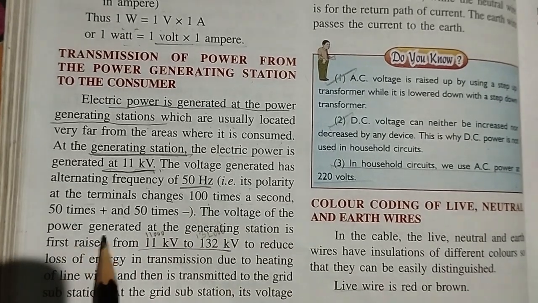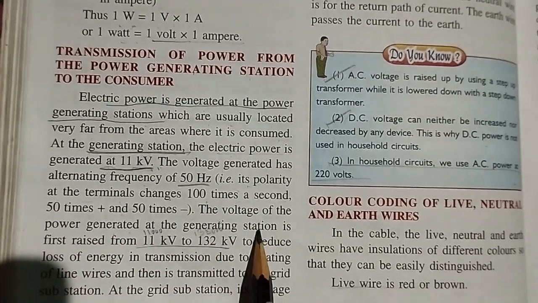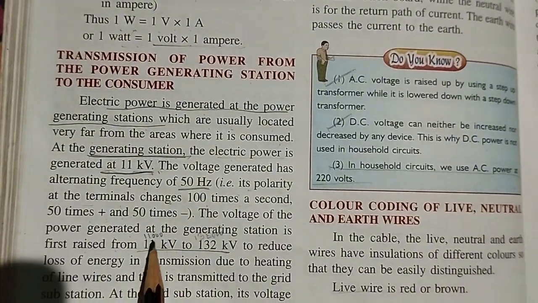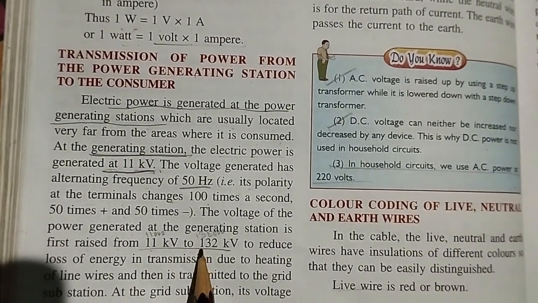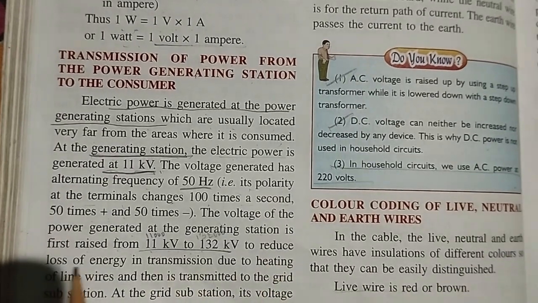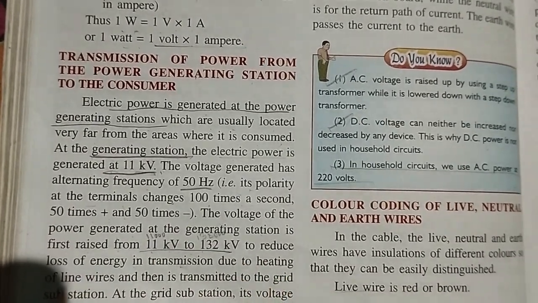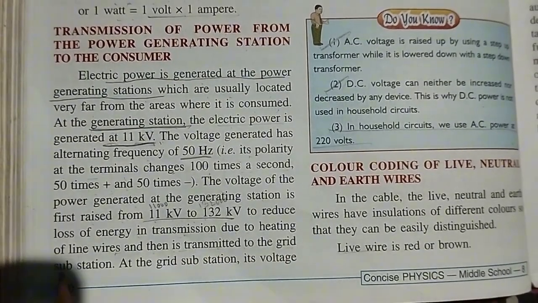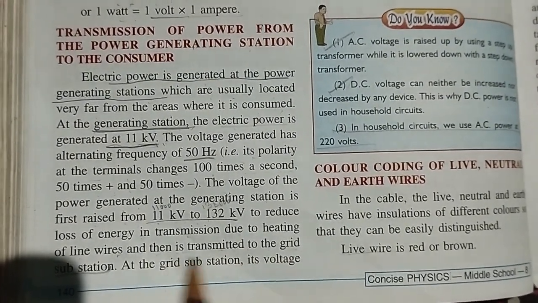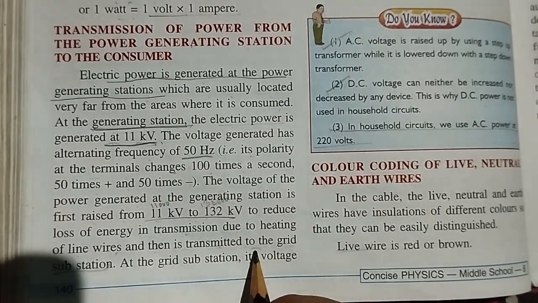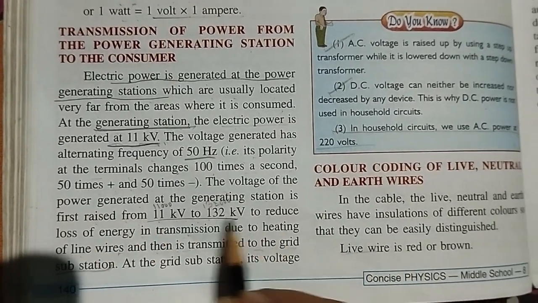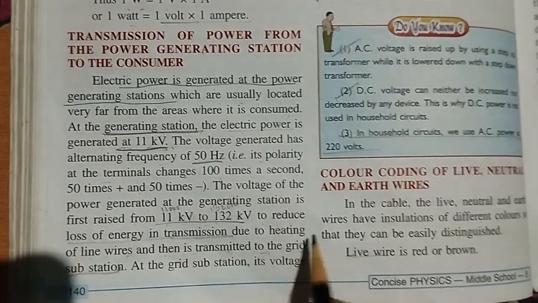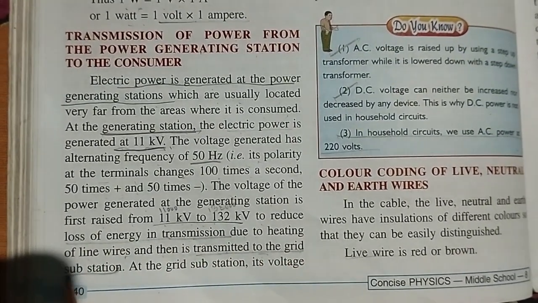The voltage of the power generated at the generating stations is first raised from 11 kilovolt, meaning 11,000 volt, to 132 kilovolt to reduce loss of energy in transmission due to heating of line wires, and then it is transmitted to the grid substations.